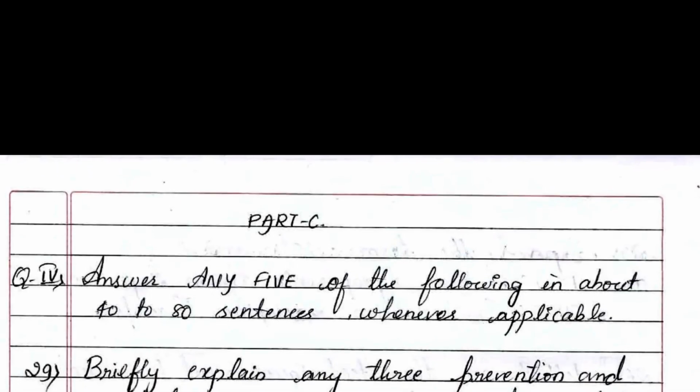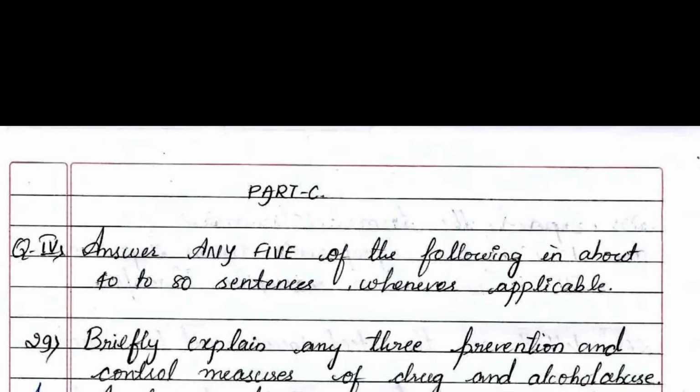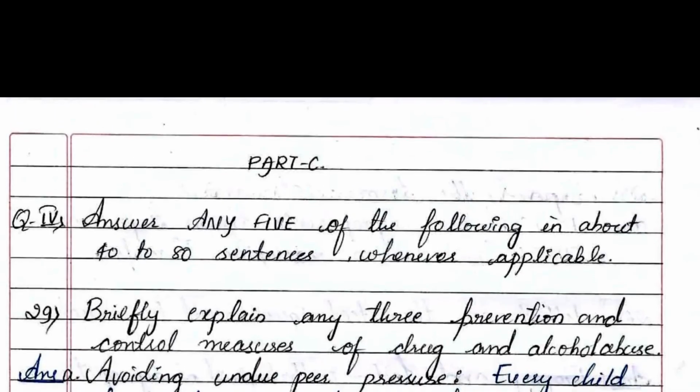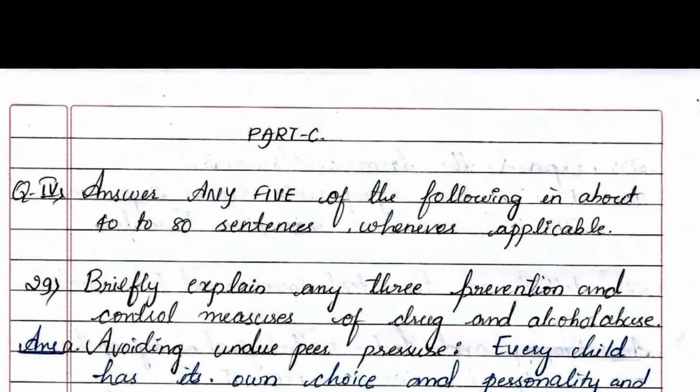Next part is C and the main question is 4th. Answer any 5 of the following in about 40 to 80 sentences whenever applicable. Here is the 29th question. Briefly explain any three prevention and control measures of drug and alcohol abuse.